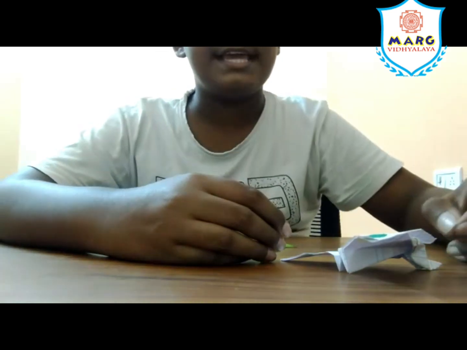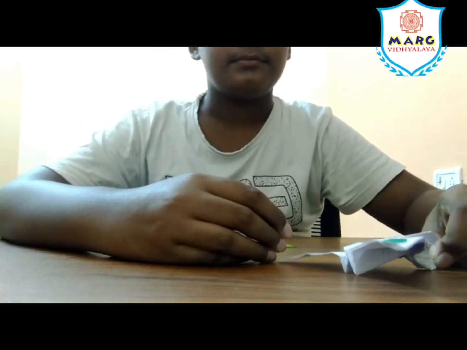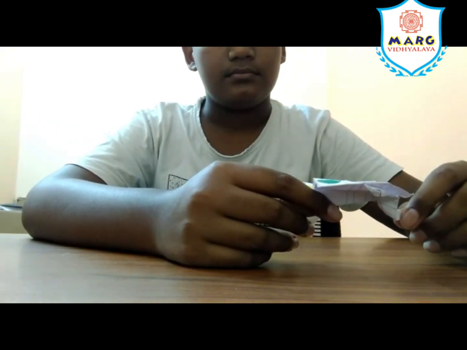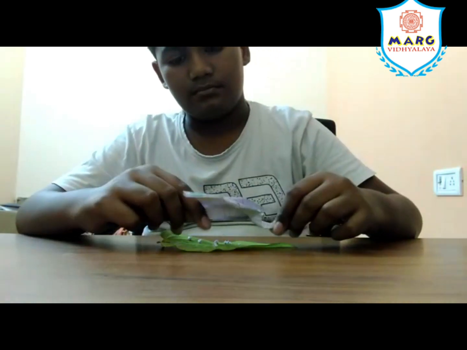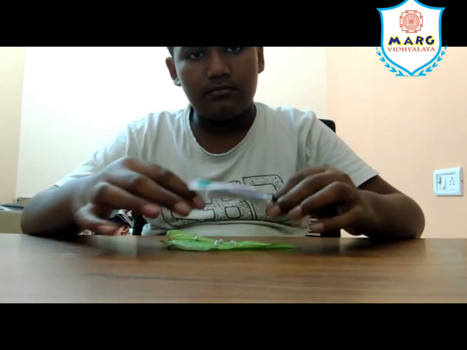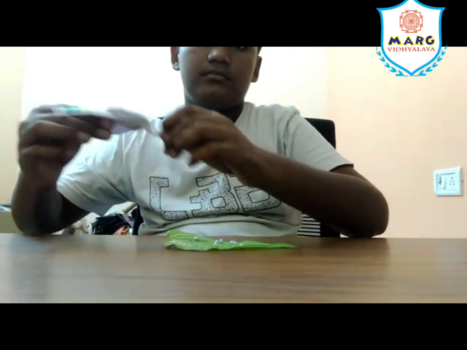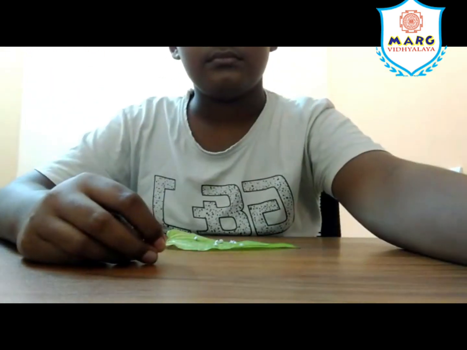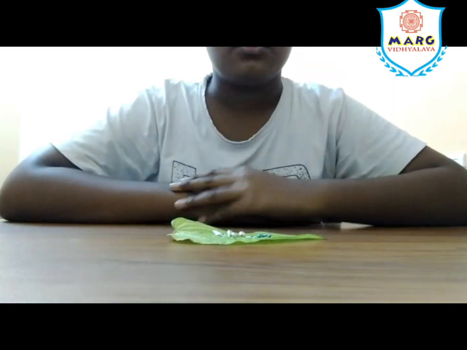So I will explain the life cycle of a butterfly by my model. Stage 1. Butterfly lays eggs. Stage 2. Caterpillars.